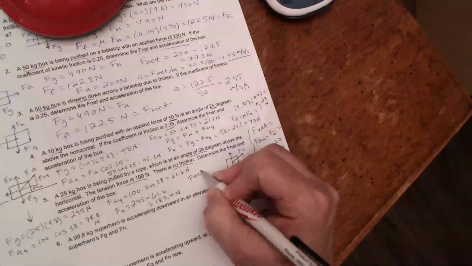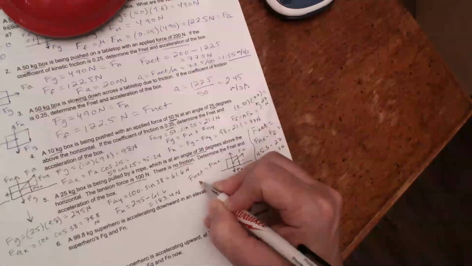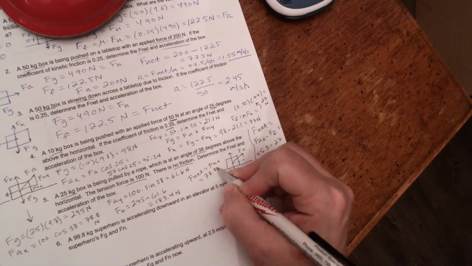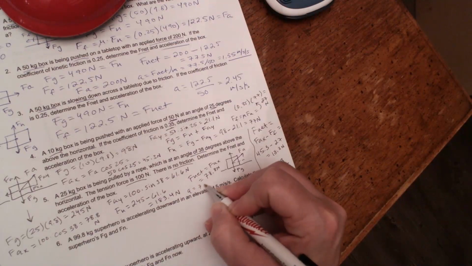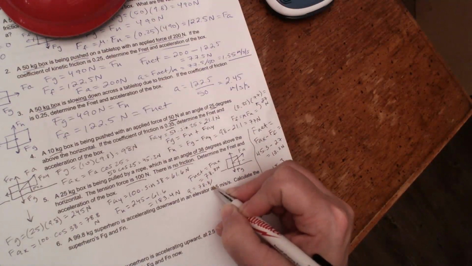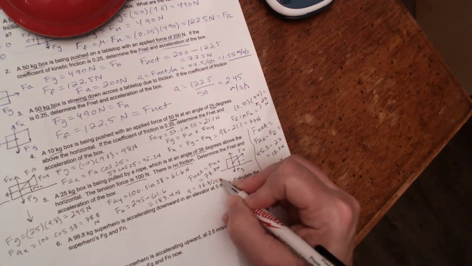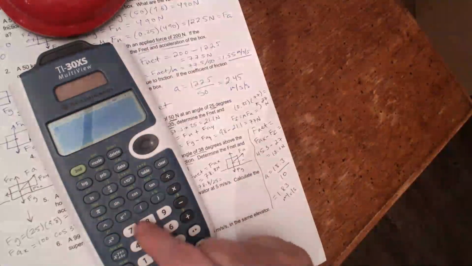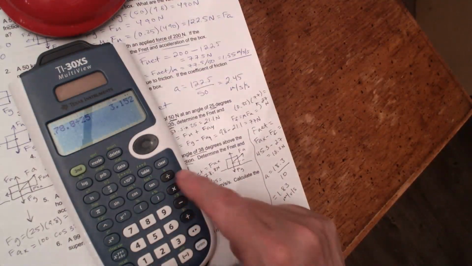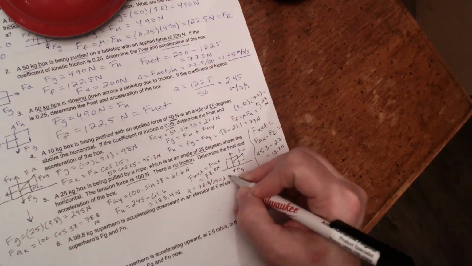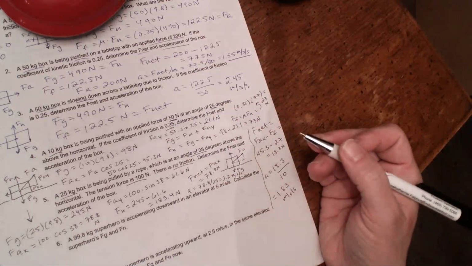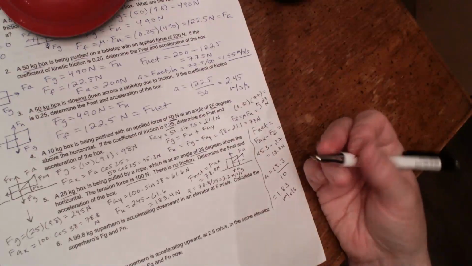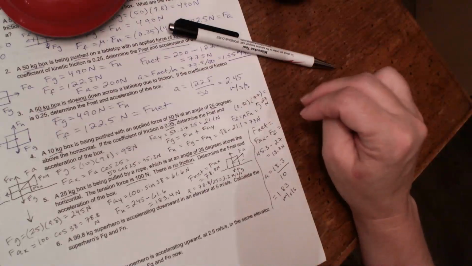So F net equals FAX equals 78.8 newtons. And then if I want acceleration, that's going to be 78.8. That's my F net divided by my mass was 25. 78.8 divided by 25 gives me 3.2. Just rounding there. 3.2 meters per second per second. So same way we did the other one, just a little bit simpler if you don't have to deal with friction. So, all right, next up will be elevators.